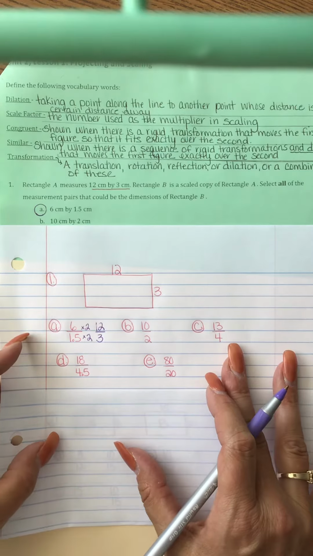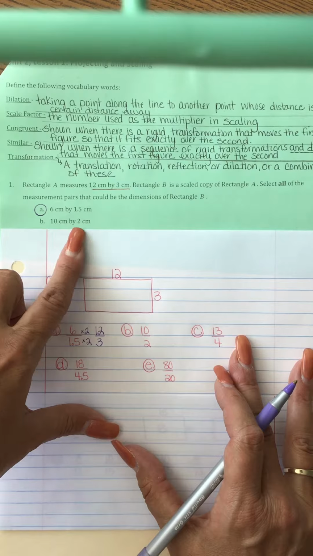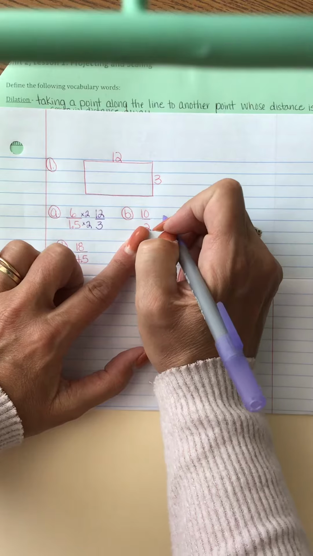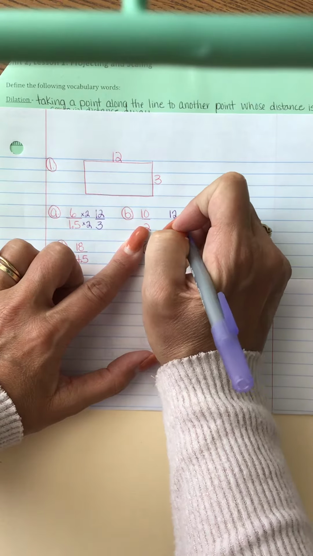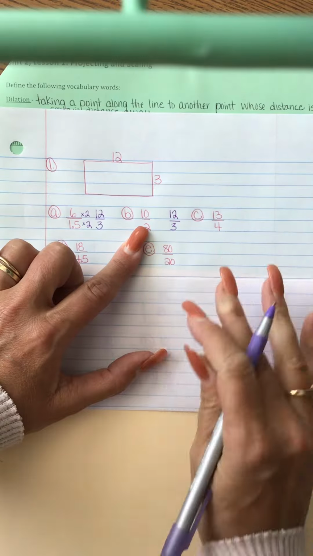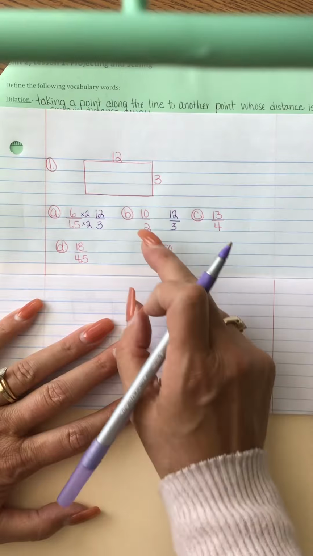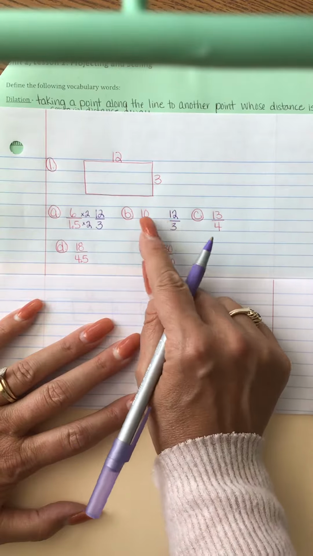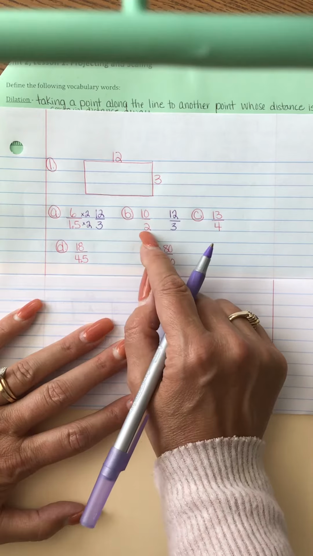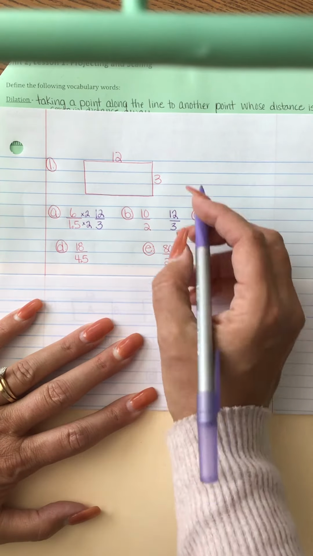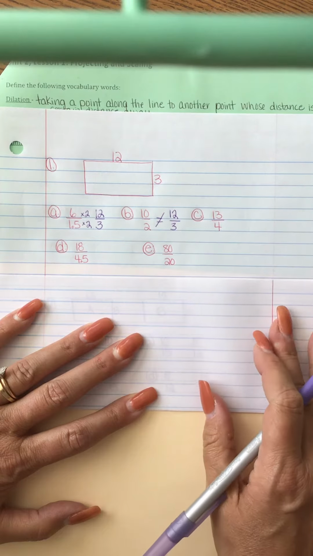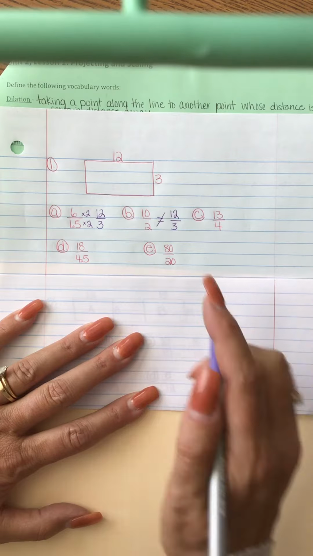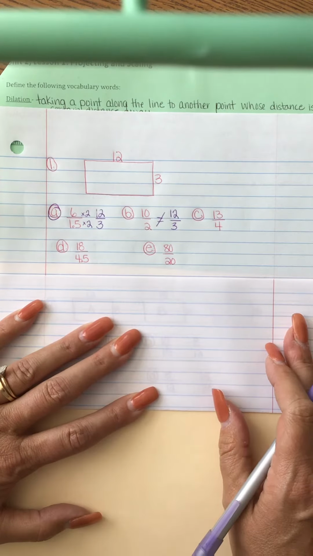When we look at B, it's asking, what about a rectangle that's 10 centimeters by 2 centimeters? So here we have a rectangle 10 by 2, and we're asking, is that equal to 12 by 3? Is it a scaled copy? So we're thinking, can we get from 10 to 12 and do the same thing to get from 2 to 3? Well, I don't see any relationship to get from 10 to 12 that's also going to work from 2 to 3. These are not equivalent fractions, therefore this cannot be a scaled copy, as in A.